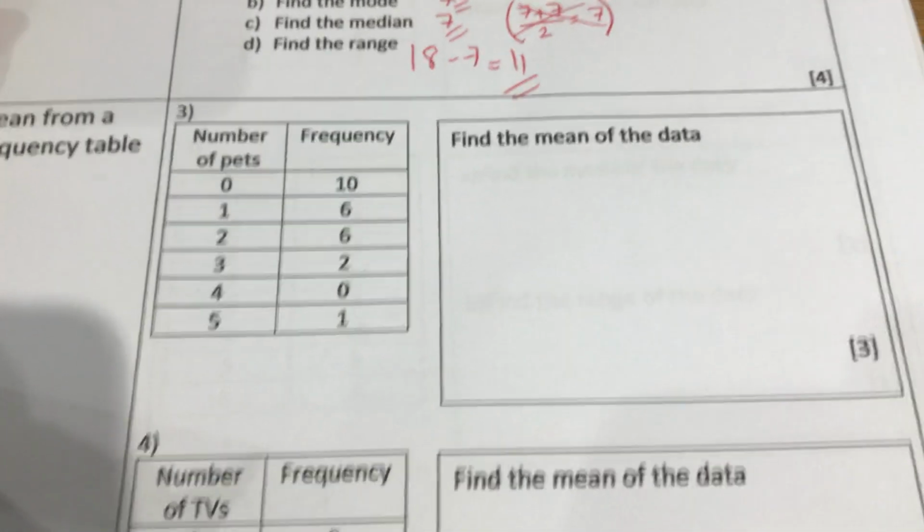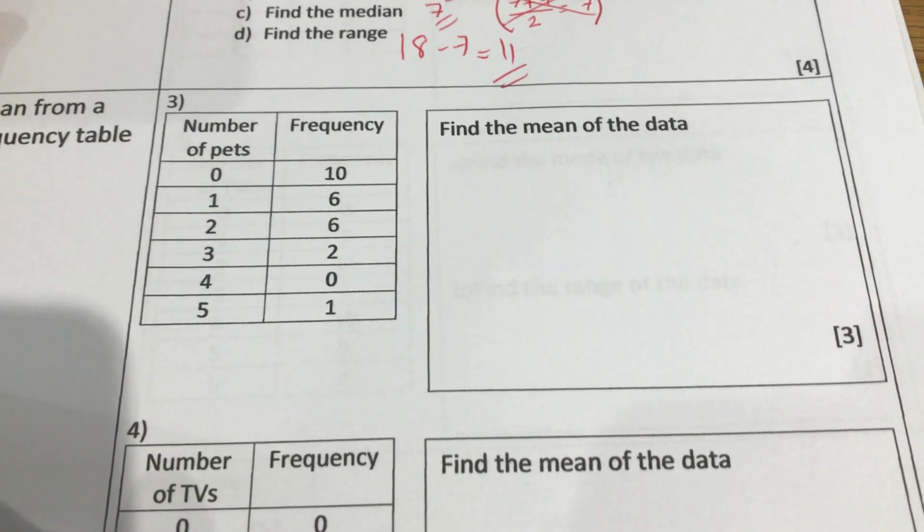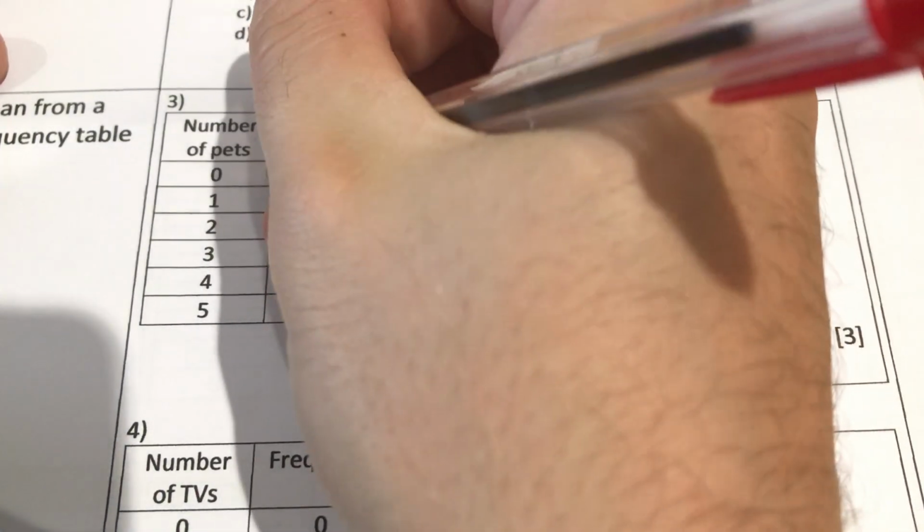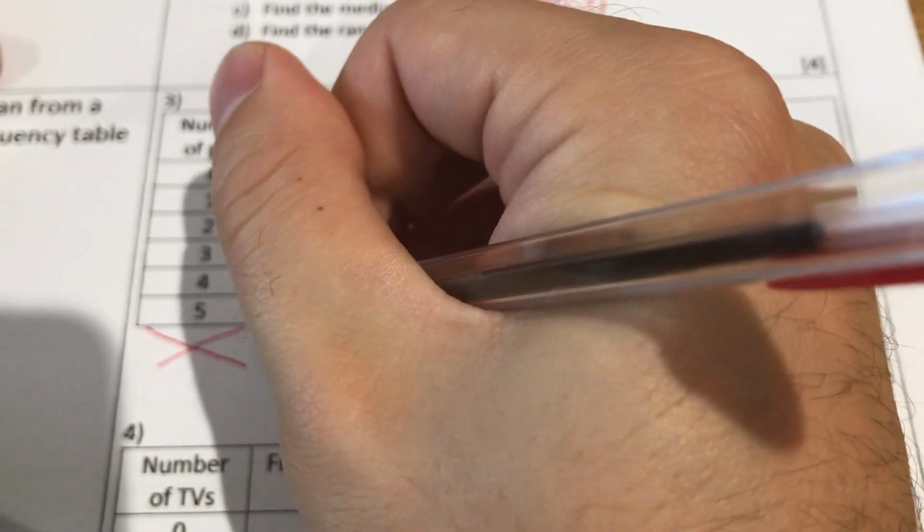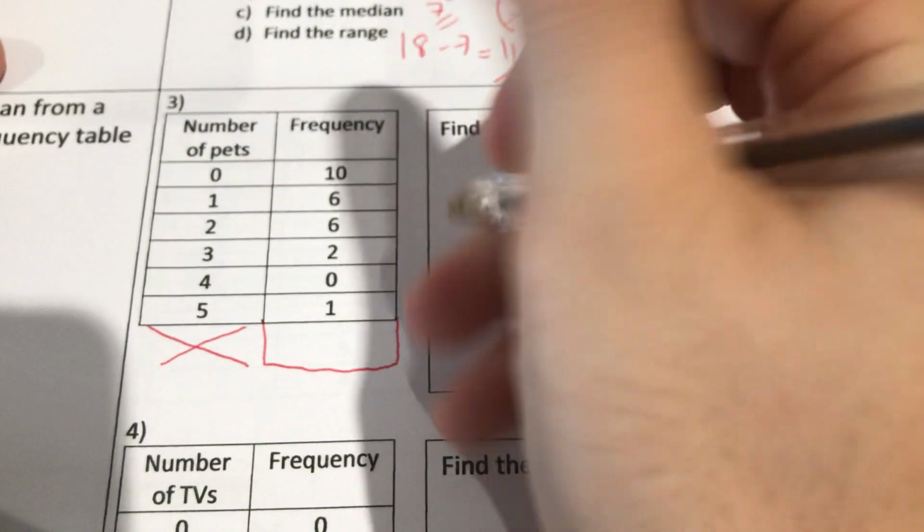Getting a bit trickier now. The mean of a frequency table. So the first thing I'm going to do is I'm going to put a cross here, and I'm going to put a little box there.